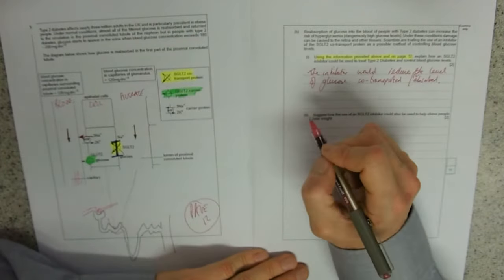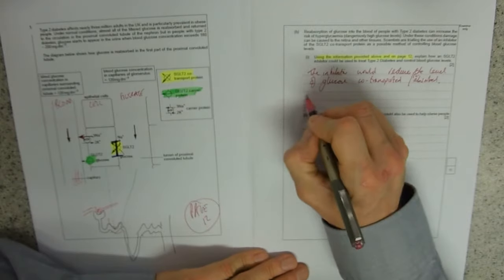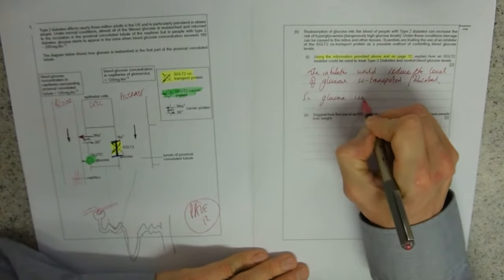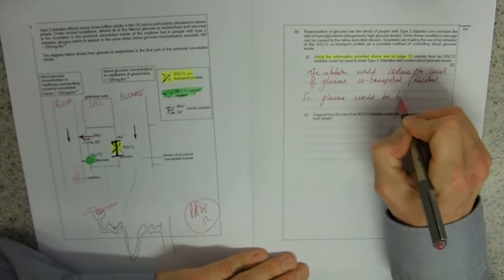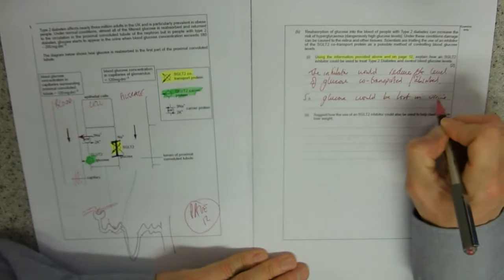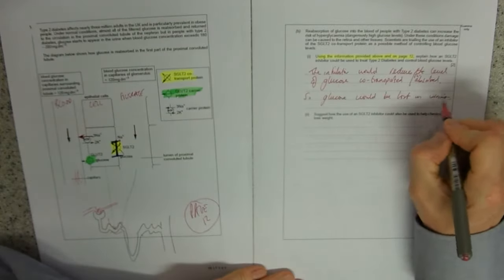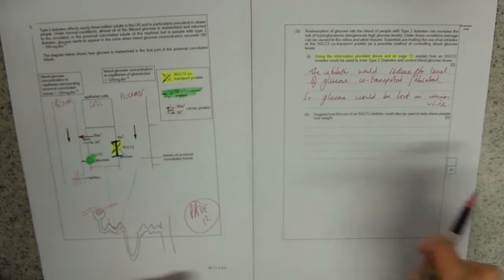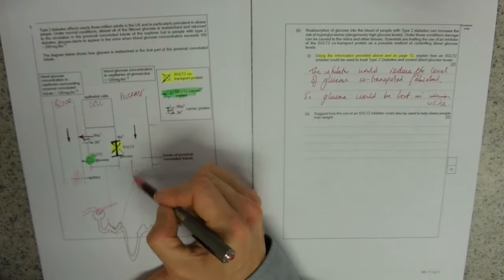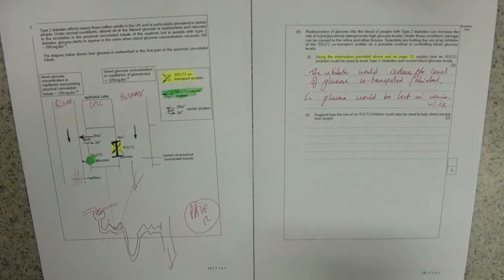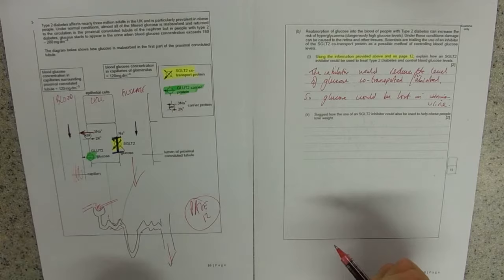Well, glucose now would be lost in the urine. Let's put urine on. So glucose would stay here and out. So glucose would go down the collecting duct and to the bladder.